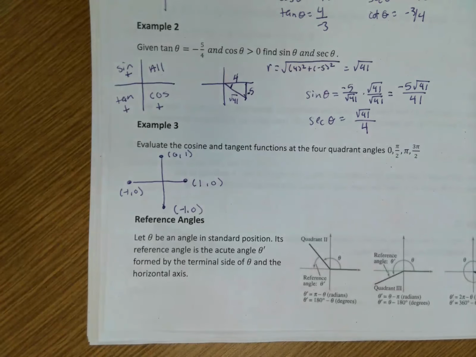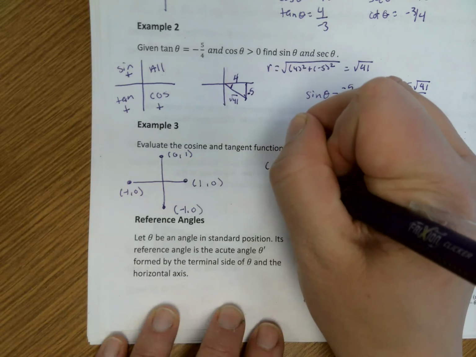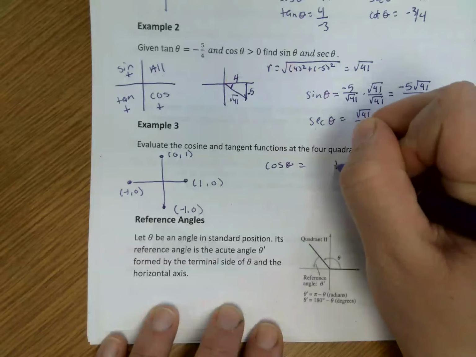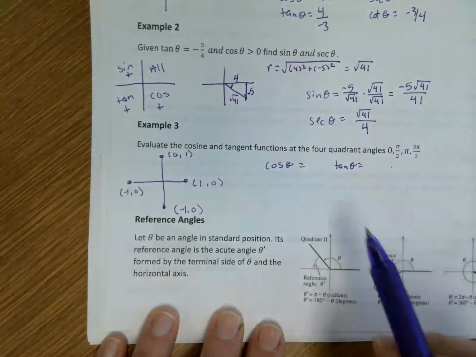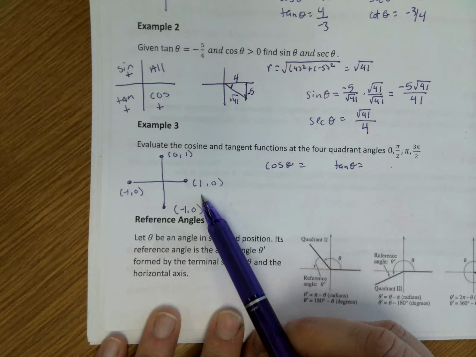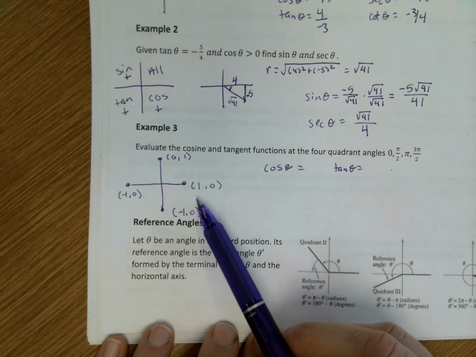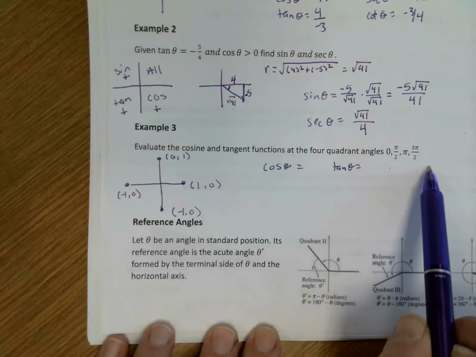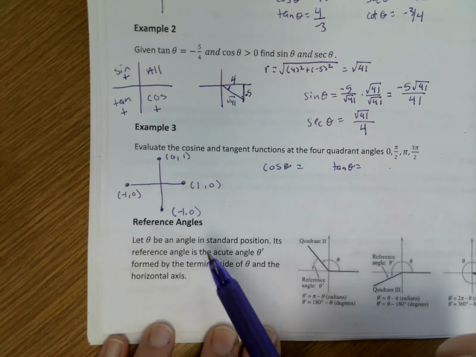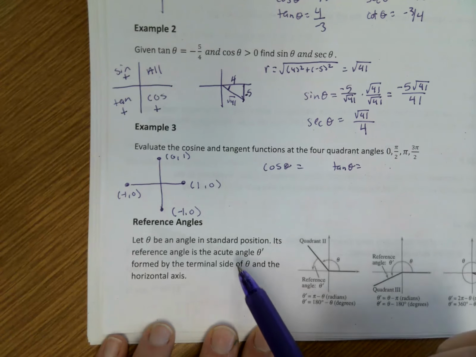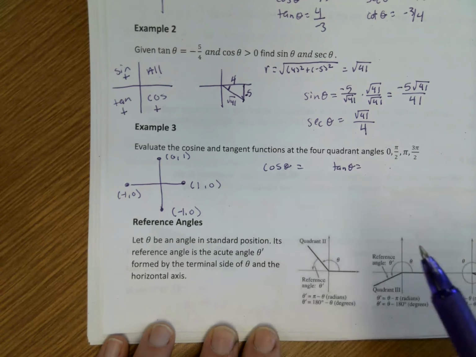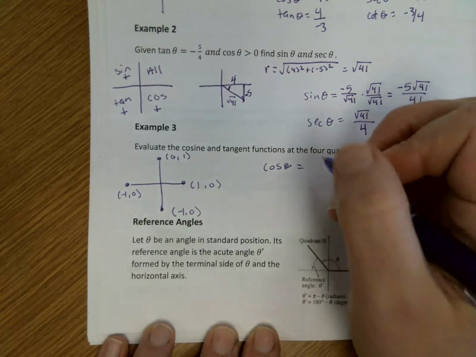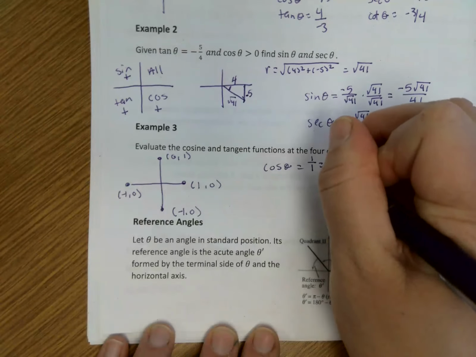So now I'm going to use my x's and y's more. I'm looking for the cosine and the tangent for each. Now again, the cosine is always going to be my x over r. In this case, my r is going to be 1, because when we're talking about radians in a unit circle, r is always equal to 1, because that's your unit circle. So my x over r: my x value here is 1, my radius is 1, so this is just equal to 1.